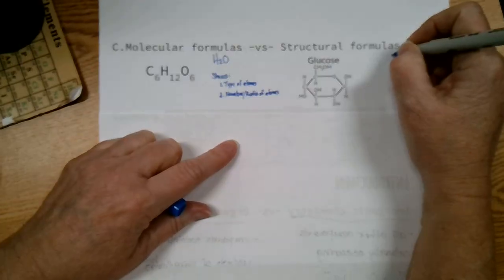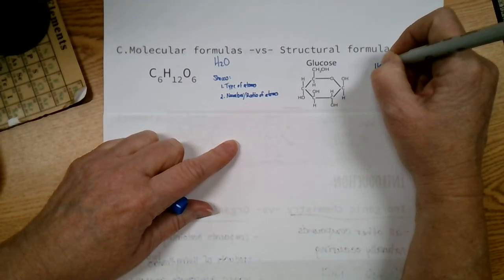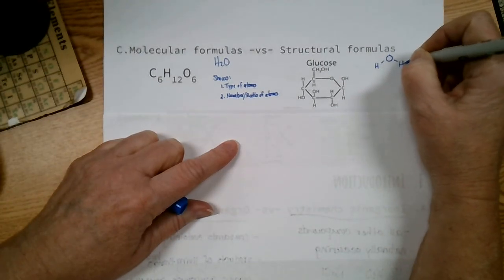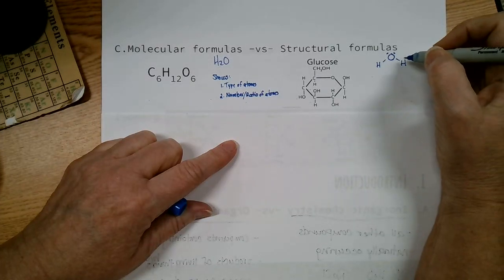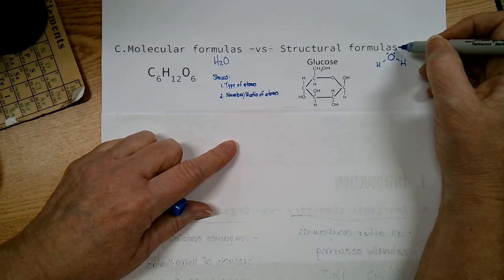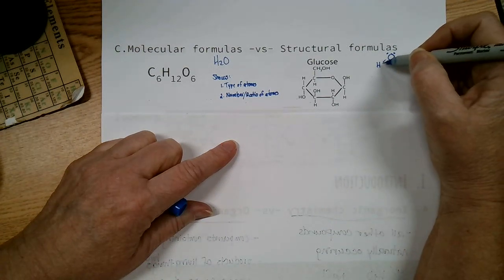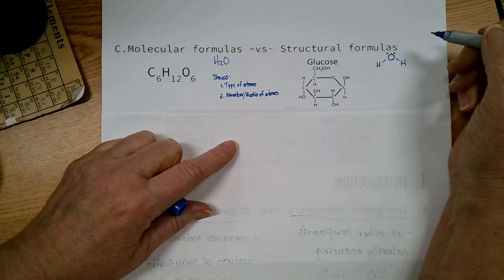Well, let me do water first. If we drew water's structural formula, and you remember this from the water video, it's kind of bent because of those lone pairs in the oxygen, okay? It's a distorted molecule, so it has slightly positive sides, slightly negative sides. But how would we have known that hydrogens are angled like this if we didn't have the structural formula?